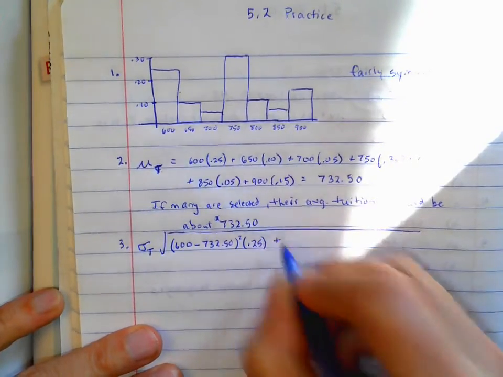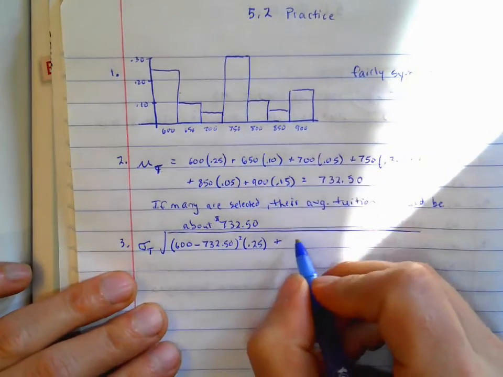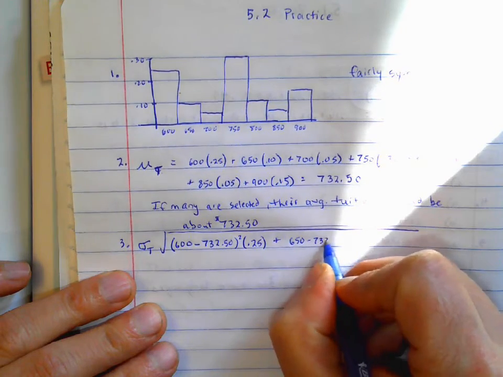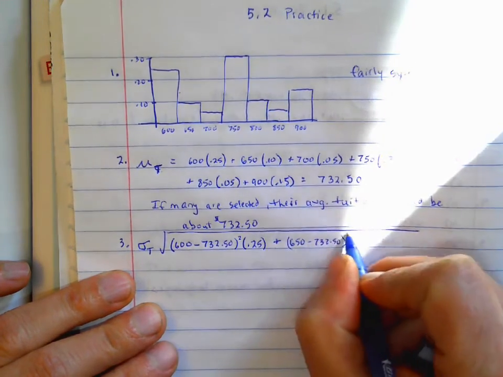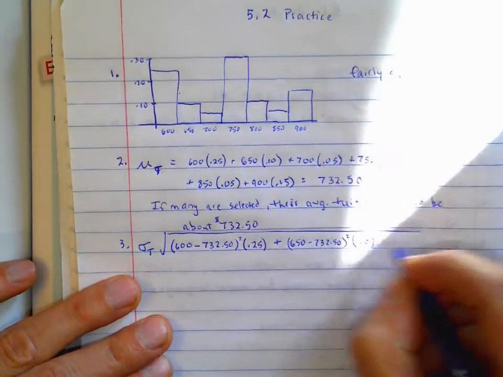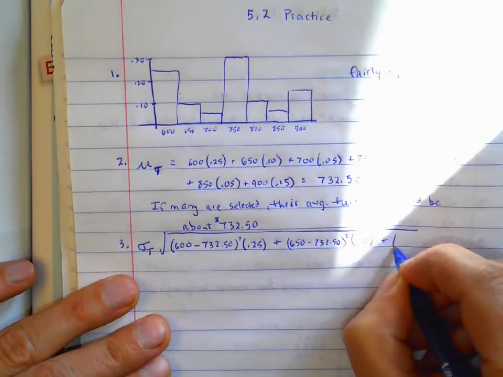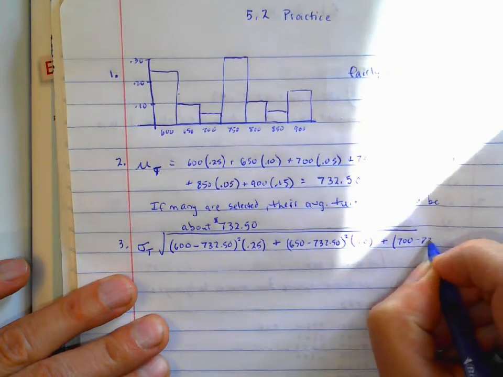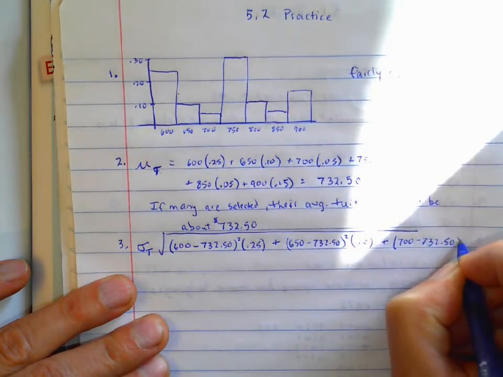I have to do that with every single one. So 650 minus the 732.50 squared, and that one was 10%. And that was 5%.